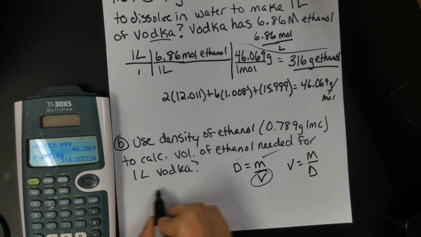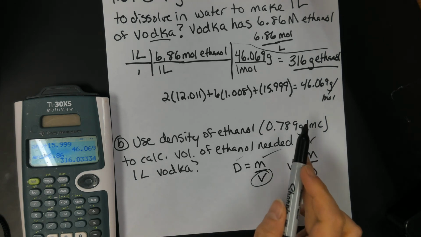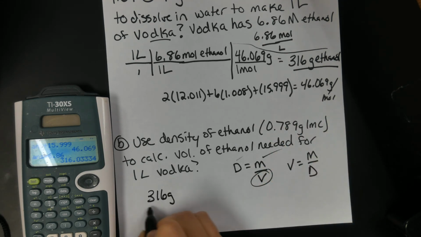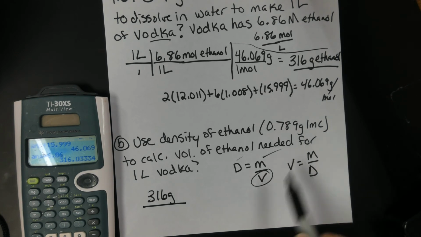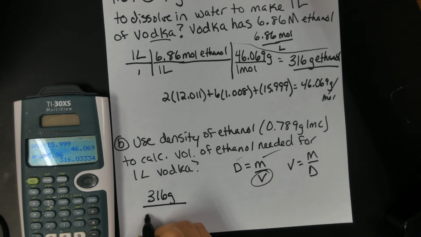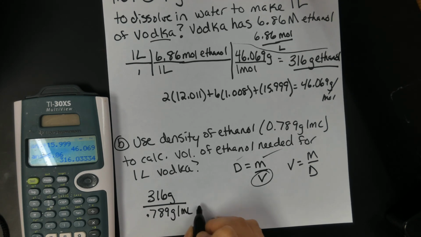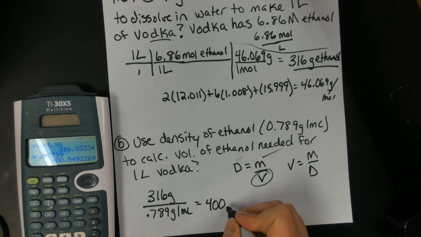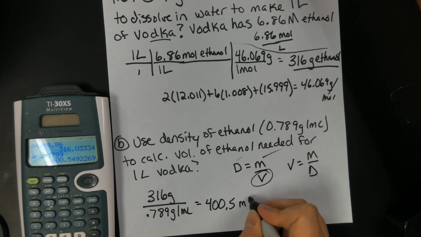So the mass is 316 grams divided by the density, 0.789 grams per milliliter. That's 400, wowzers, 0.5 milliliters.